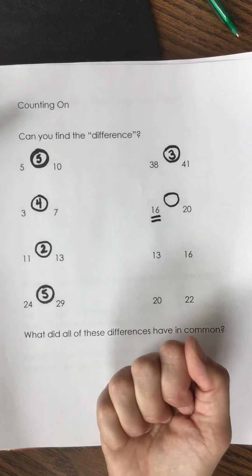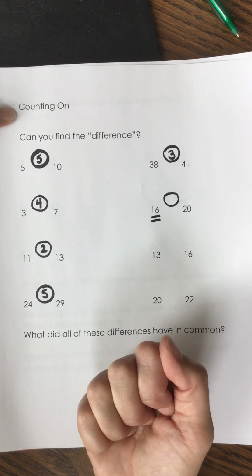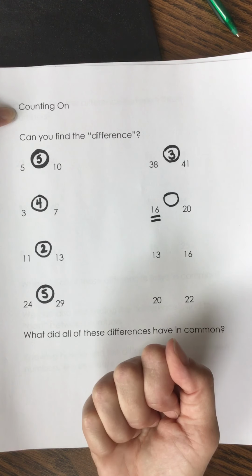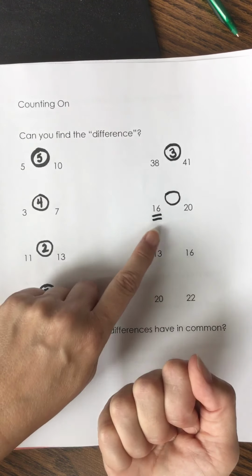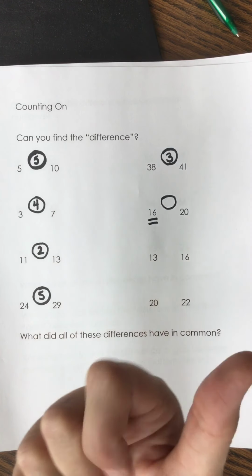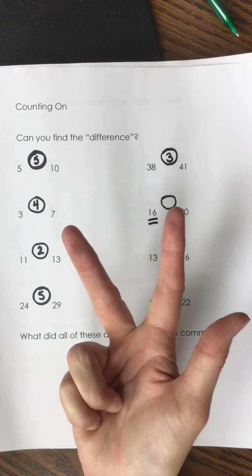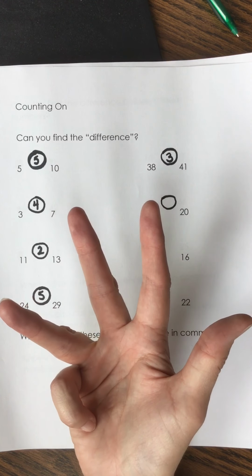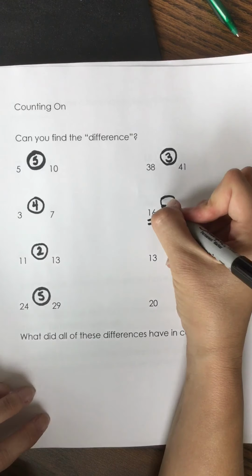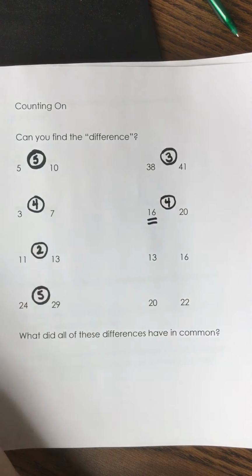Okay, now we're going to count on from the number 16 because that is our first number. Okay, so let's do that together. From 16, what's our first number going to be? 17, 18, 19, 20. Okay, now call it out. What's the difference? 4. That's right.